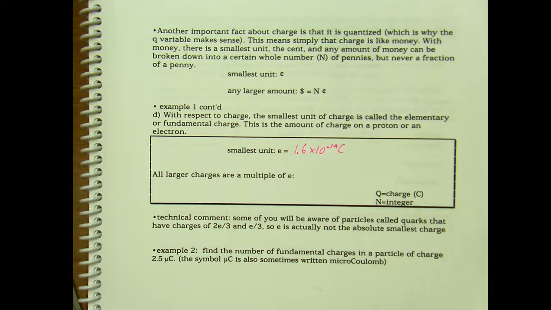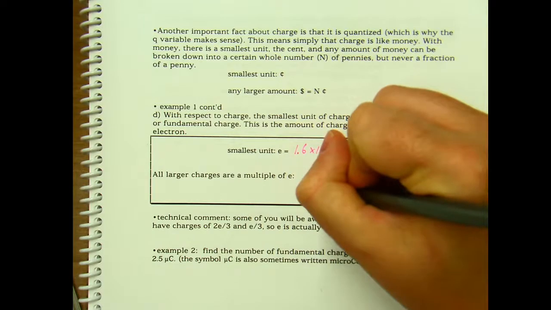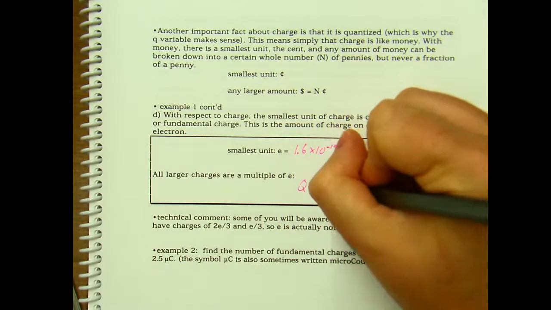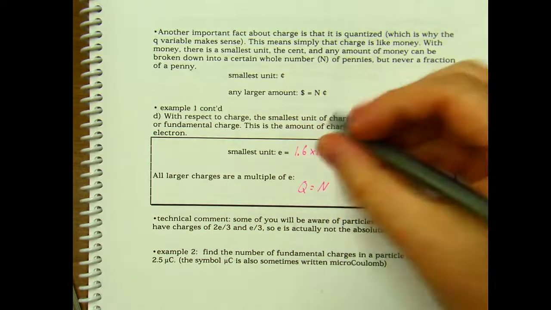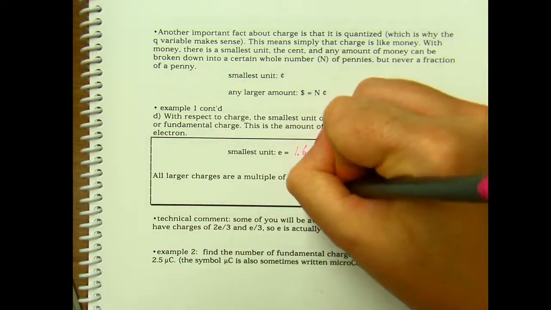And then all larger charges are a multiple of e. So we'd say if you have some charge Q, this is going to be some integer multiple, and I was wrong, yeah, this is an integer multiple of e. So we know we're multiplying in there.